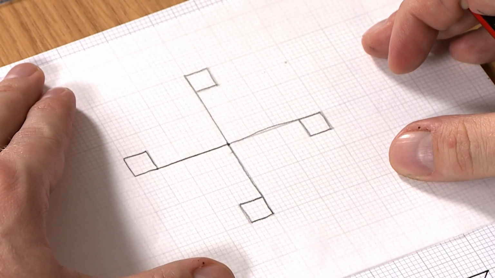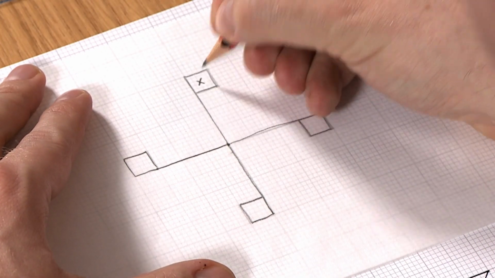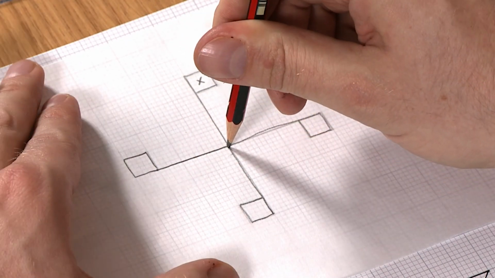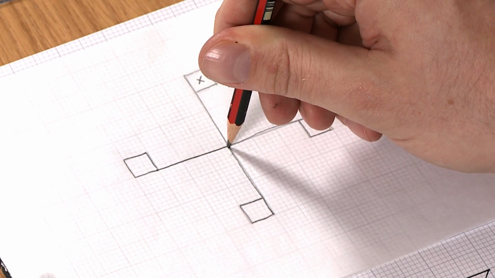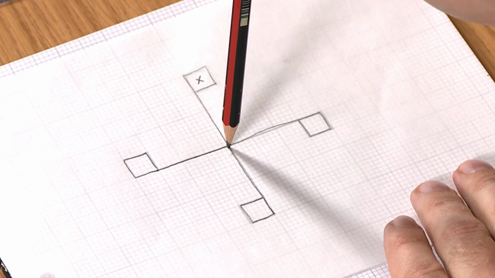So I've traced over the shape, and I'm now going to mark one of my boxes with an X. This is not only going to help show us when we have the same shape within a turn, but also when we've done the full 360 turn. The next thing, I put the point of my pencil right in the centre of the shape. And now what I'm going to do is to just rotate my tracing paper around that centre point.